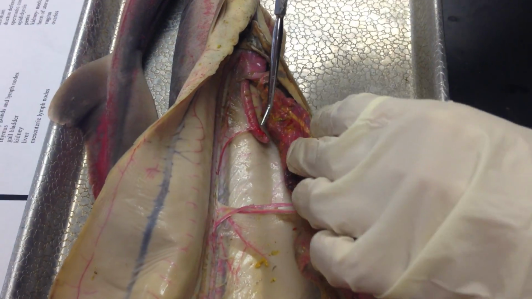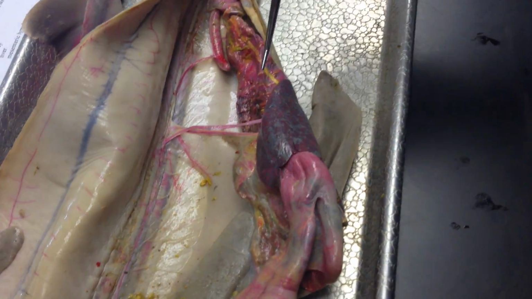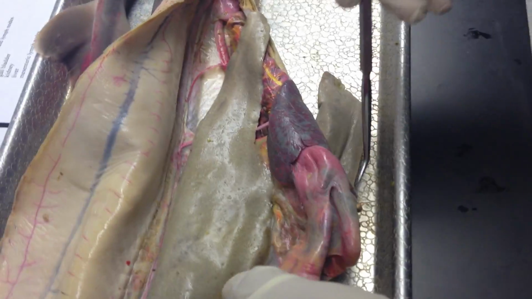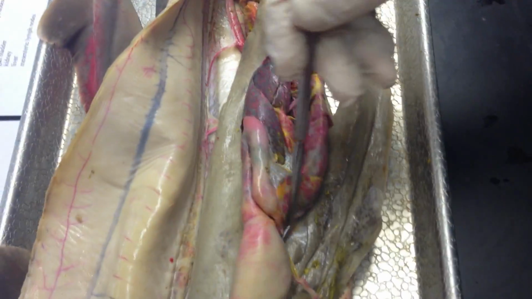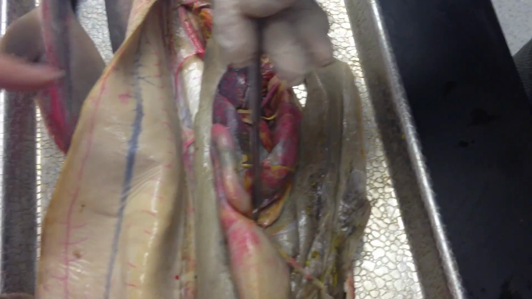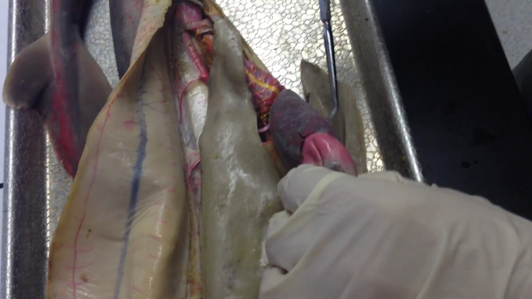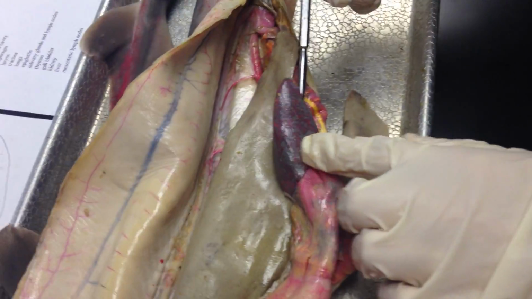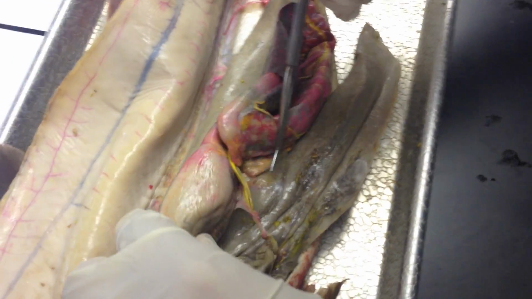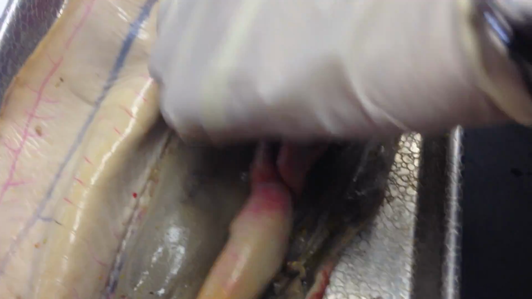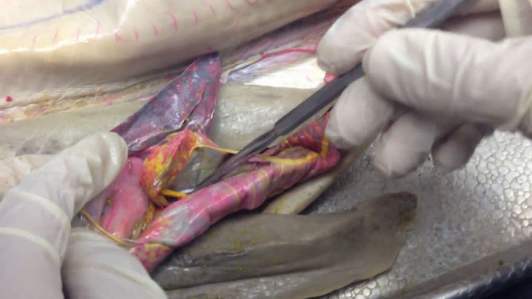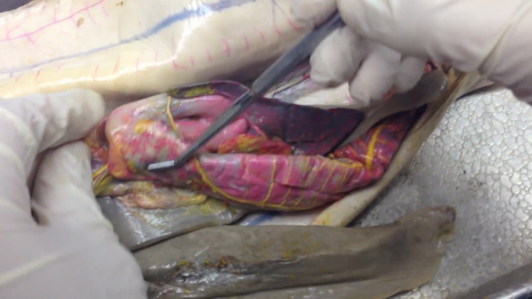Next is the spleen, which is this. Right, this triangular structure here. That's the spleen. After that, the pancreas, which has dorsal and ventral lobes. So you can see it in here. This is the ventral lobe, and this is the dorsal lobe.